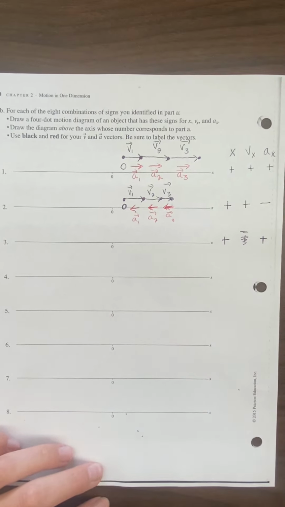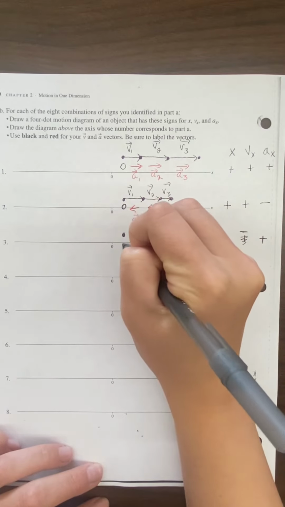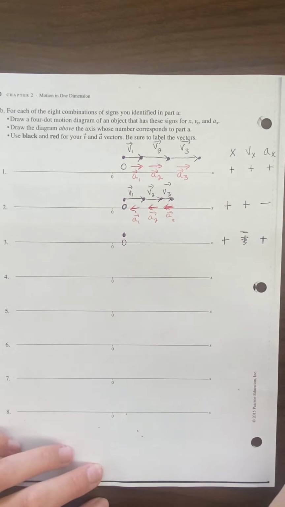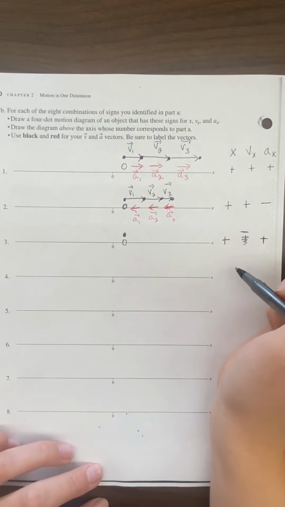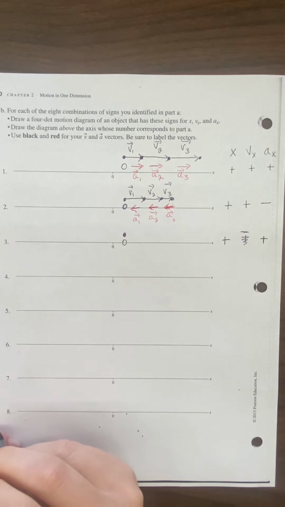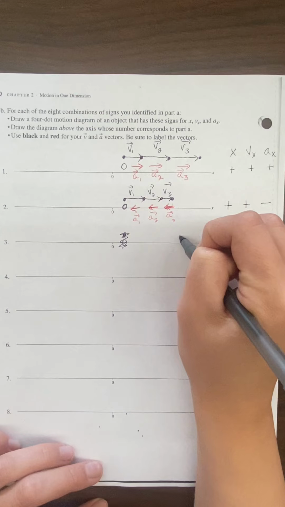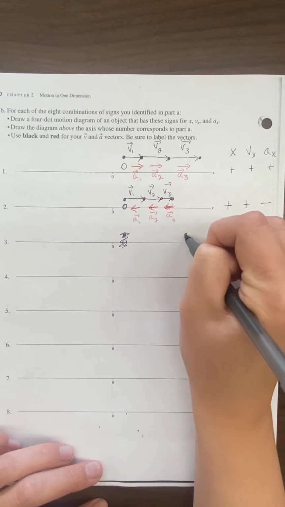So our initial position is positive. Just like the other two examples, you can draw your t equals 0 dot there. Its velocity is negative, so it's moving, oh, I didn't leave enough room here. Draw your 0 over here, and I'll show you why we need to do that in a second.